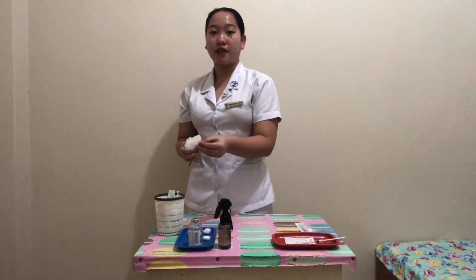So dispose the broken piece of the head and neck to the sharps container, as well as your gauze.